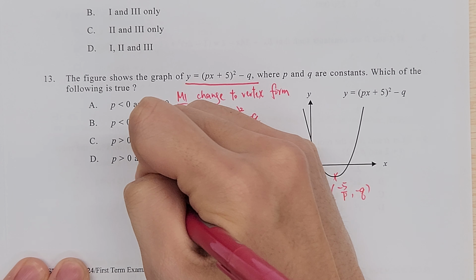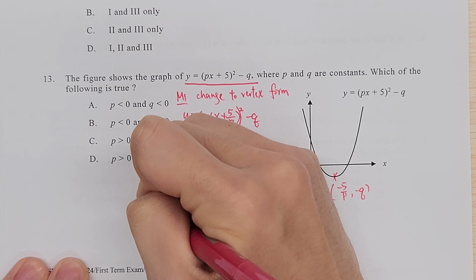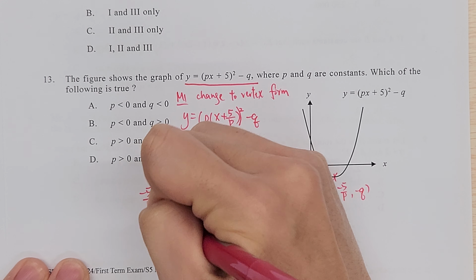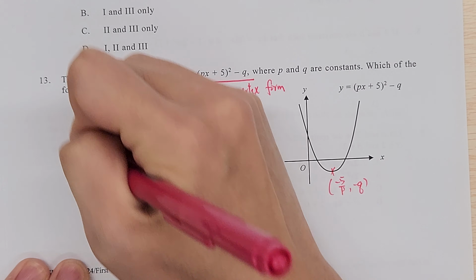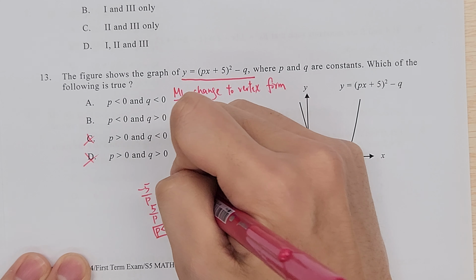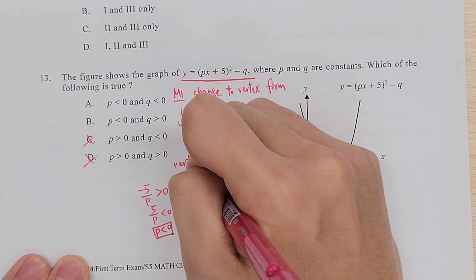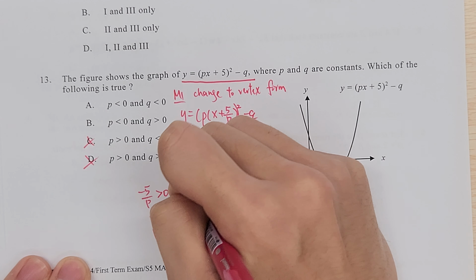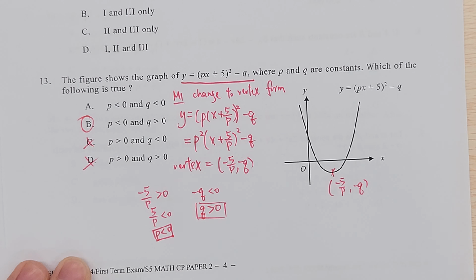you know that negative 5 over p should be larger than 0. 5 over p smaller than 0. p should be smaller than 0. And then for the q, negative q should be smaller than 0 now, so q should be larger than 0. Therefore, B should be the correct answer.